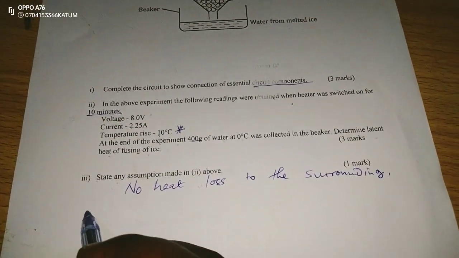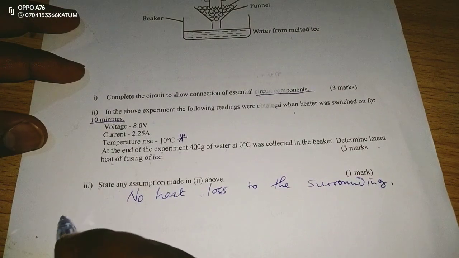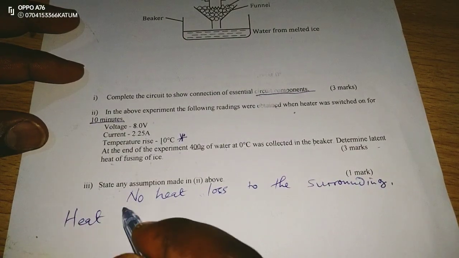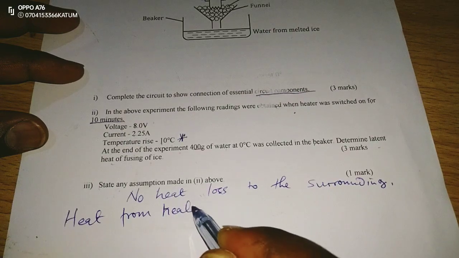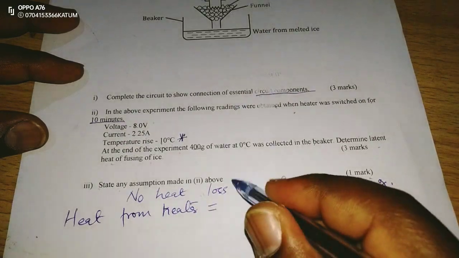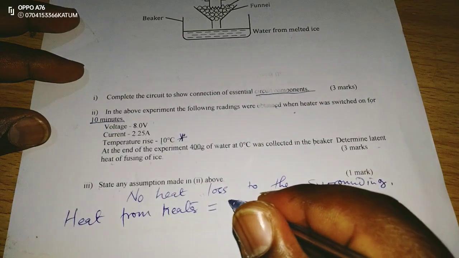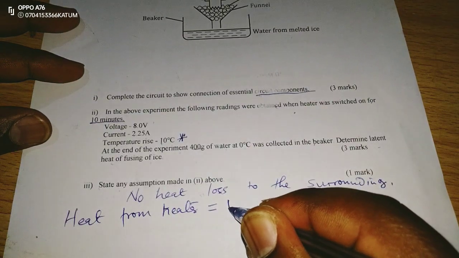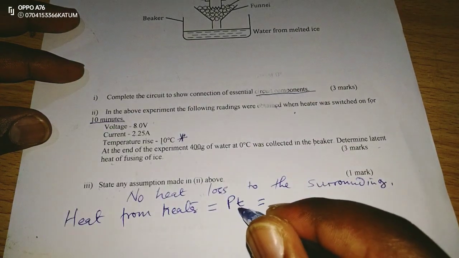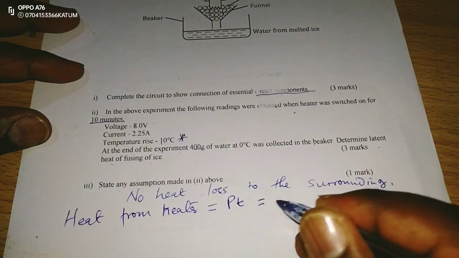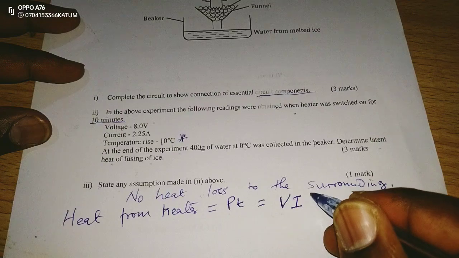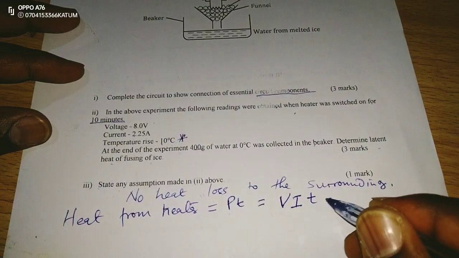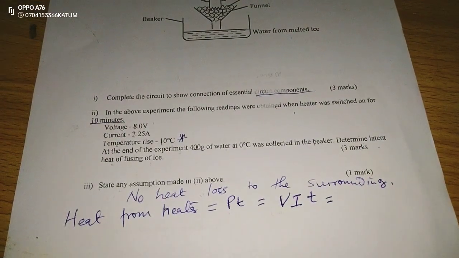We are saying heat supplied by the heater. Heat from the electrical heater is given by power times time, and the power itself is given by voltage times current. So voltage times current times time will give us the electrical energy supplied.